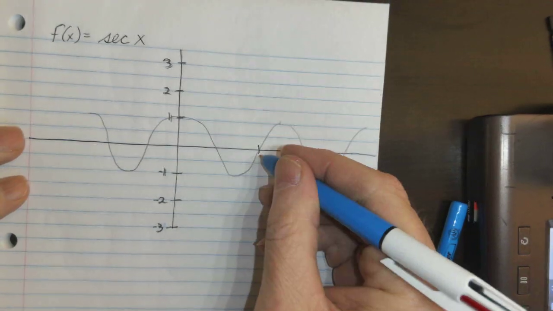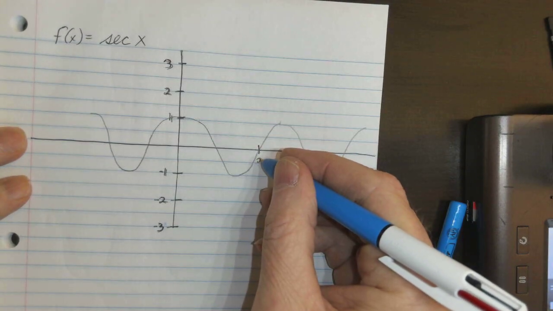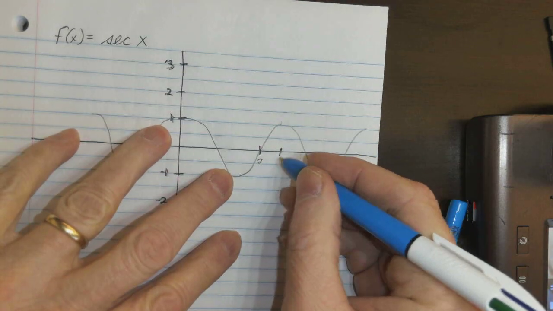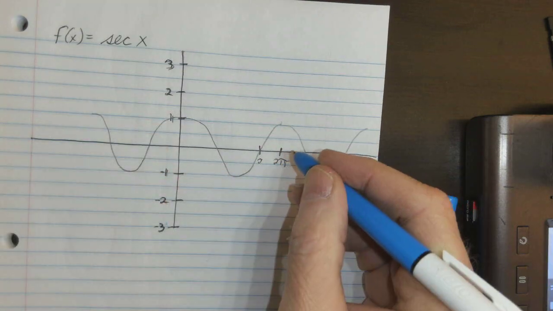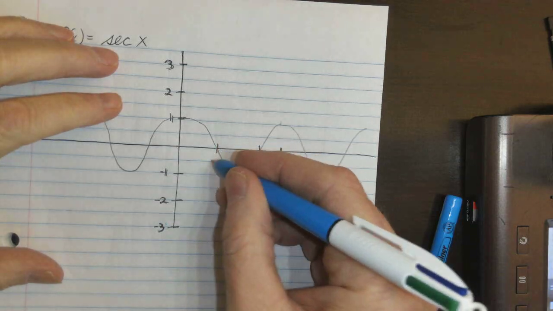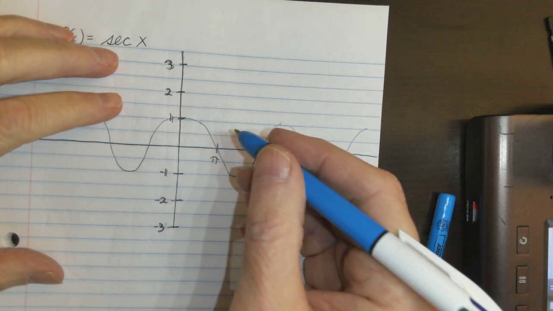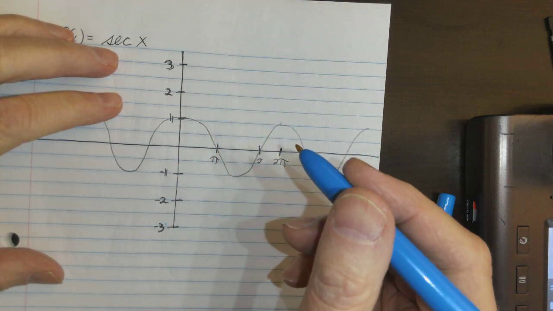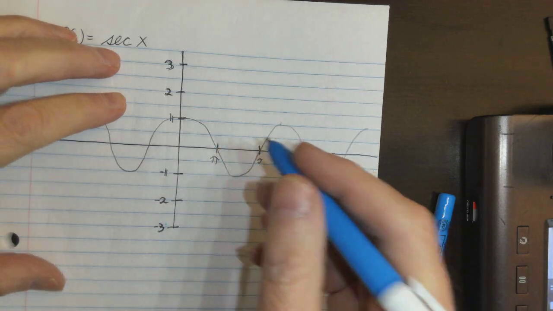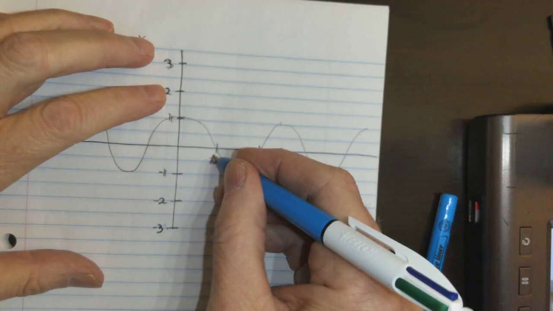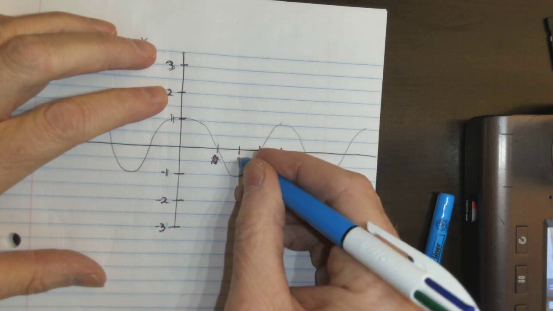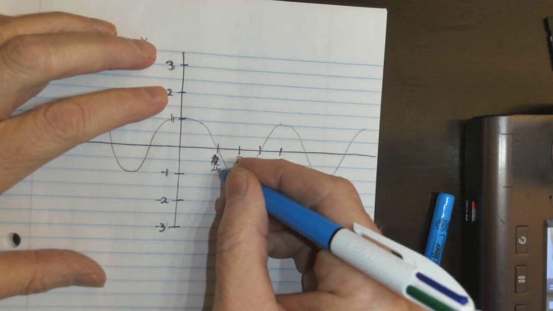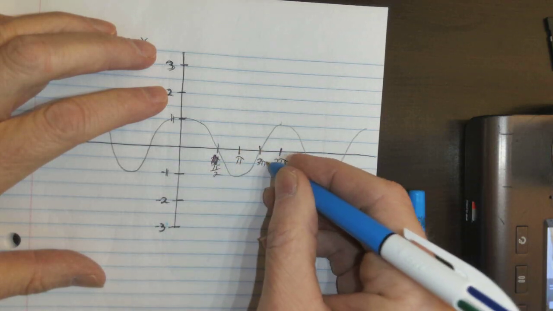Okay, we know this is 2 pi. No, we don't. We know this is 2 pi. Halfway is pi. Okay. I am very sorry. Halfway is right here. This is pi. This is pi over 2. This is 3 pi over 2. What a mess.